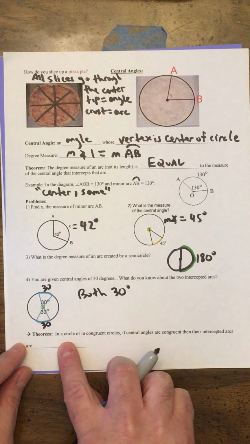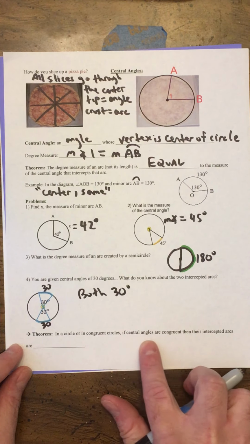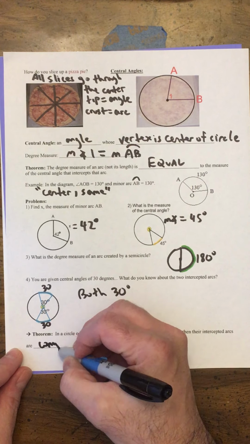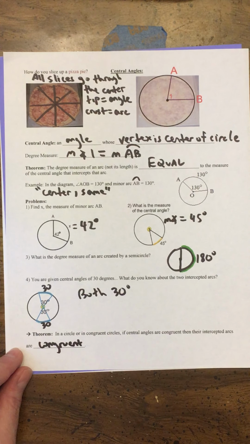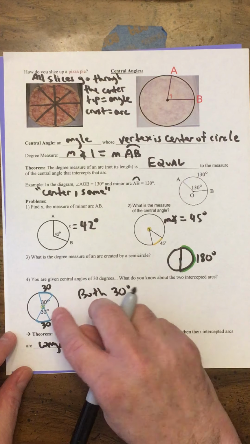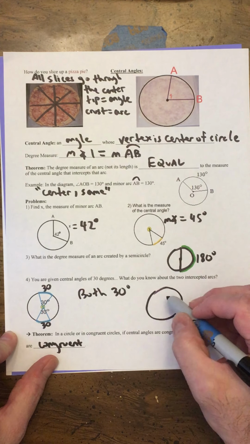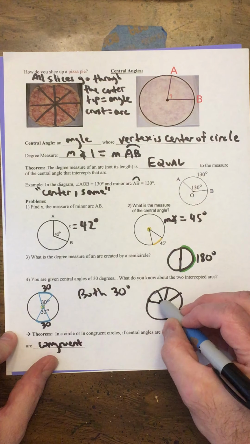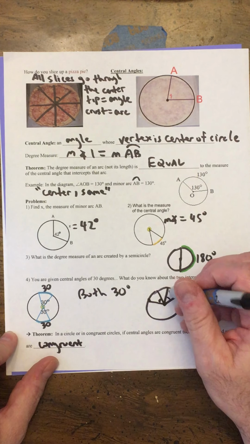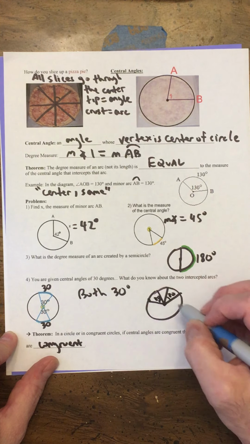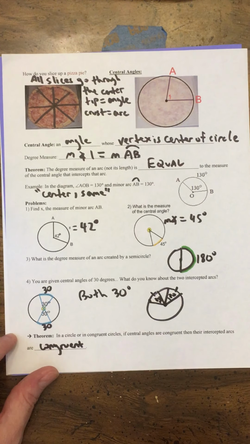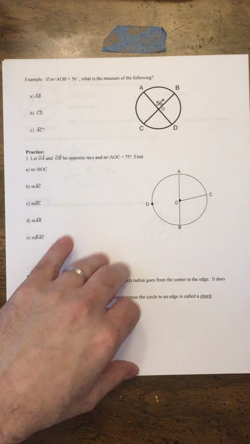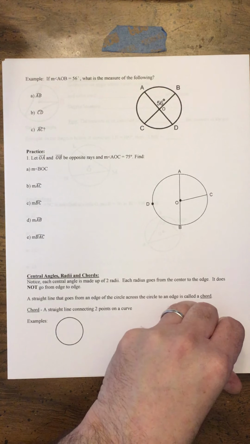And that brings us to this theorem. In a circle or in congruent circles, if central angles are congruent, then their intercepted arcs are also congruent. Okay? So I'll just draw you another example. I don't have to make even vertical angles. Let's say we have one angle here and one angle here. Let's mark those two angles. Let's say those angles are both 20 degrees. Then these arcs will be equal and they'll both be 20 degrees. Okay, so you should be able to do these problems as well.